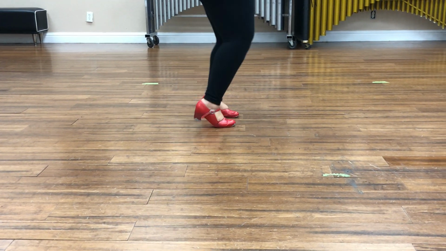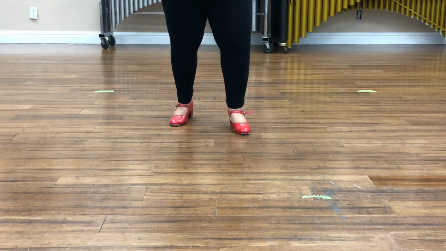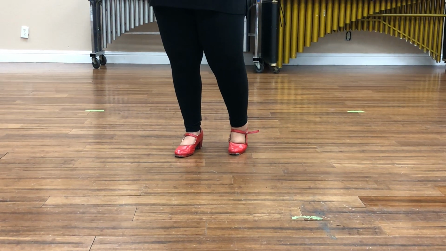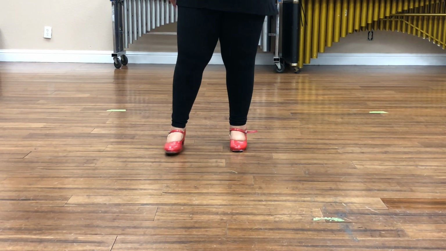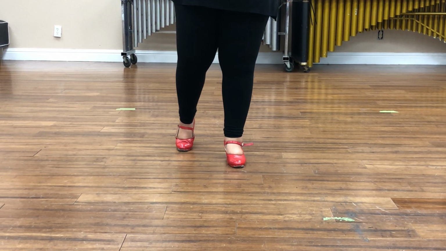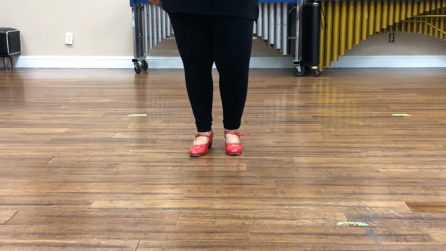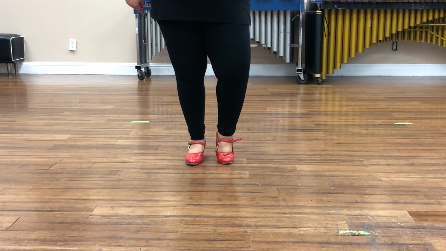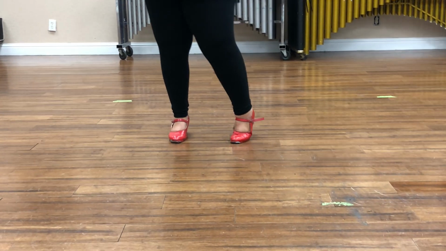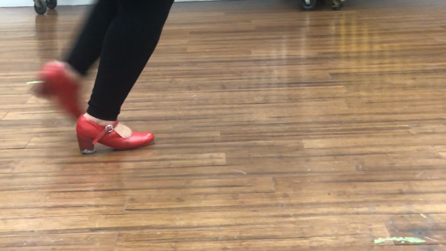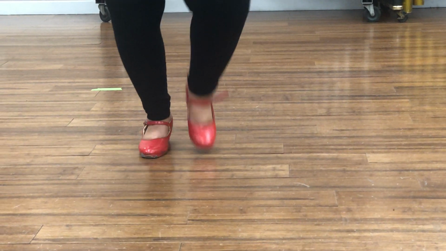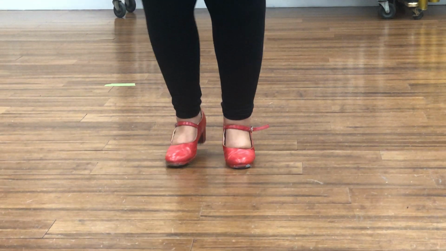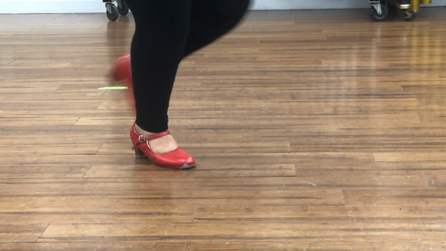Here. Or turning to the right. So those of you who don't have too much experience with the pivot turns, who are newer, know that you're on the ball of your foot to push you off into your turn. So here, it's all here. Push, push, push.